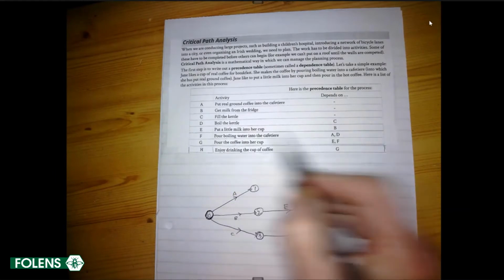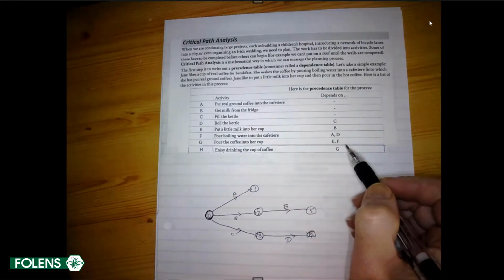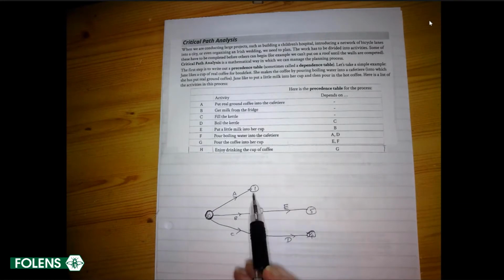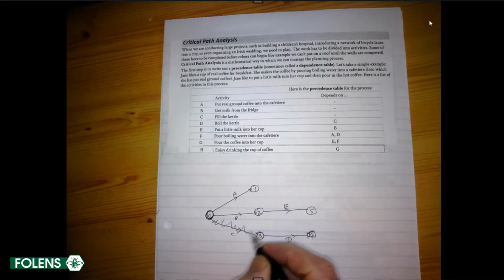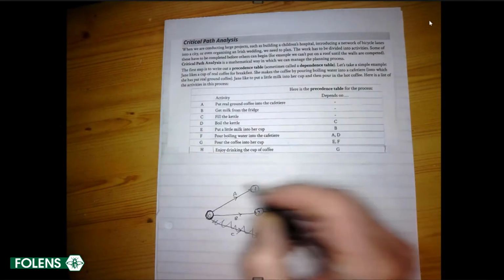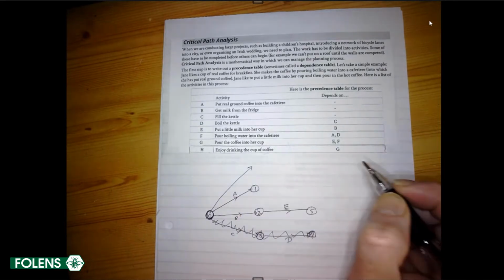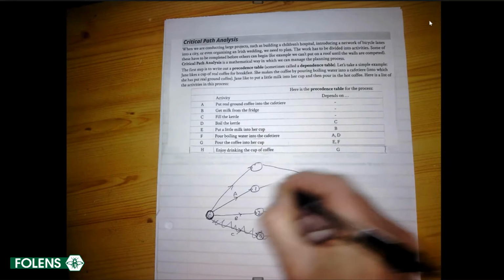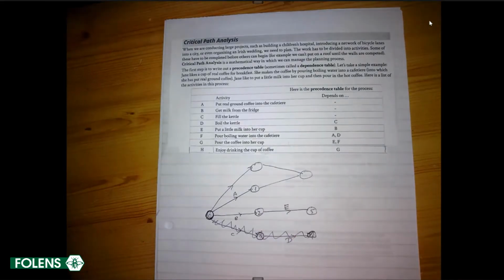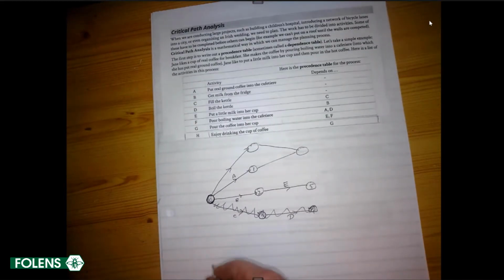Now, F depends on both A and D. Uh-oh. So A and D have to converge so that F will emanate from them. So that's not what I'm going to do. I'm going to do something like this. Put C up here and have A and D then converging. So my first attempt was a failure, and here goes my second attempt.